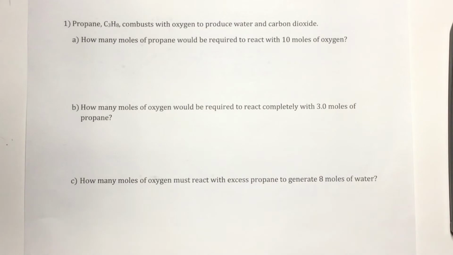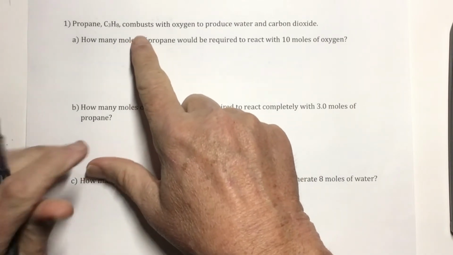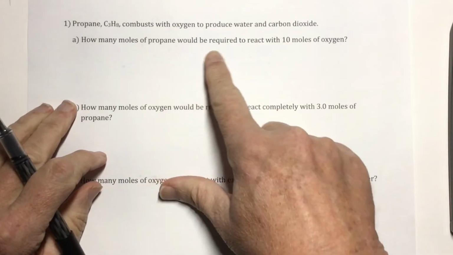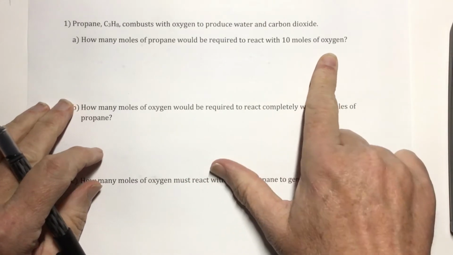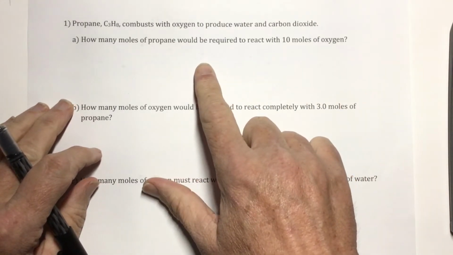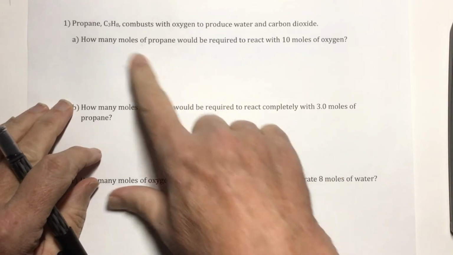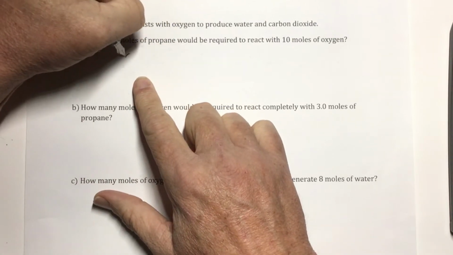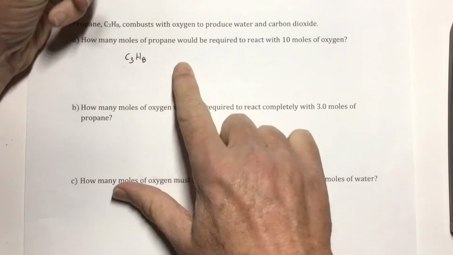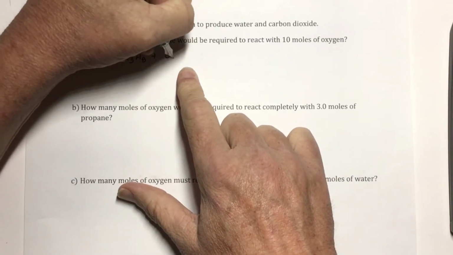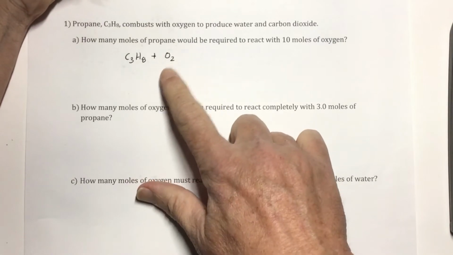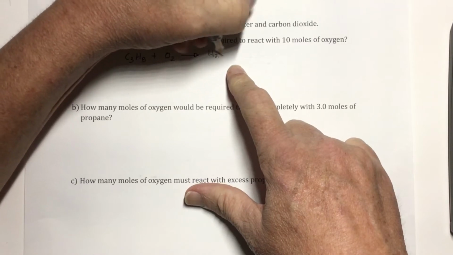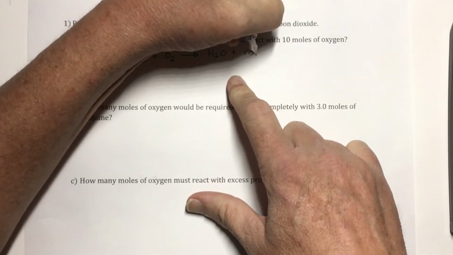Number 1. Propane, C3H8, combusts with oxygen to produce water and carbon dioxide. How many moles of propane will be required to react with 10 moles of oxygen? Well, the first thing we need in any stoichiometry problem is a balanced chemical equation. So let's do that. C3H8 and oxygen, O2, combust to produce water and carbon dioxide. Water and CO2.